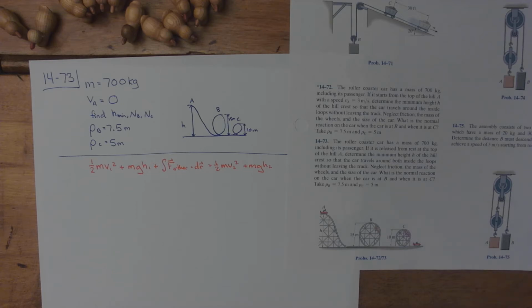This is problem 73 from chapter 14. The roller coaster car has a mass of 700 kilograms, including its passenger. If it is released from rest at the top of hill A, determine the minimum height h of the hill crest so that the car travels around both inside the loops.